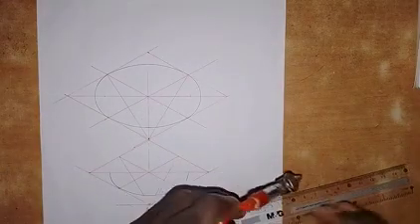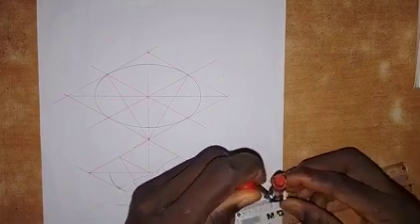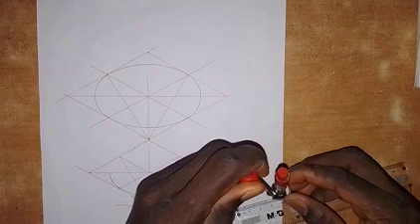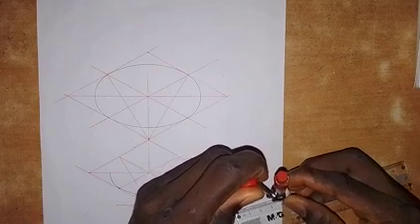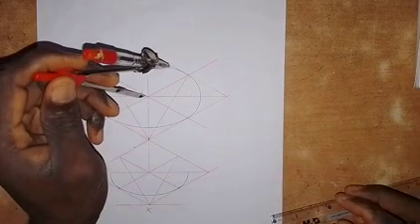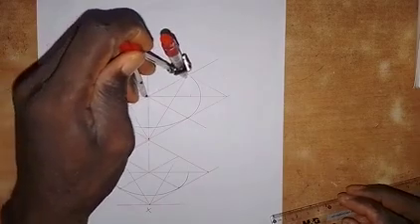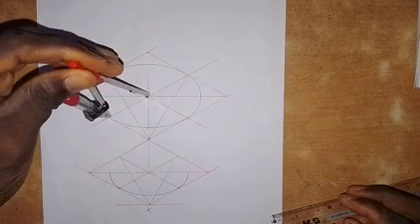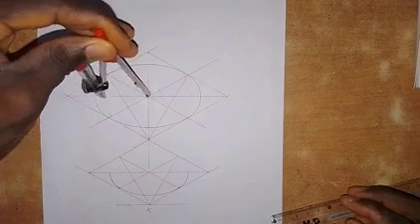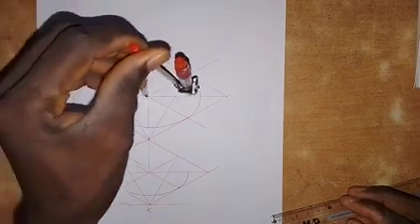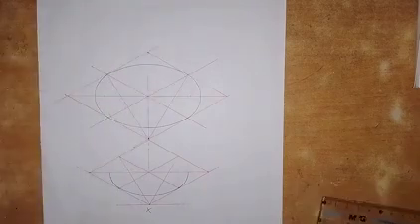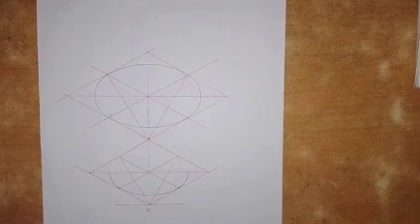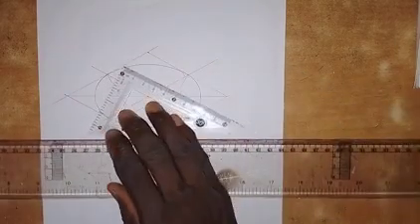So 37 millimeters. Alright, so this is 37, so I make an arc here, and also I make an arc here. Okay, so we already have these ones. Now what I'm going to do is construct an isometric square on this face.